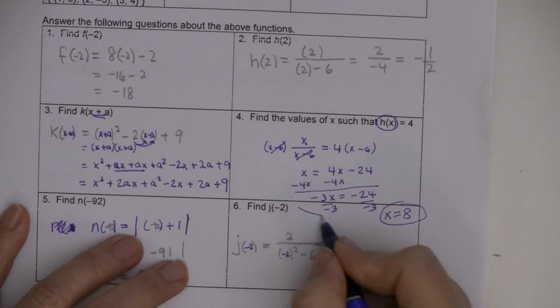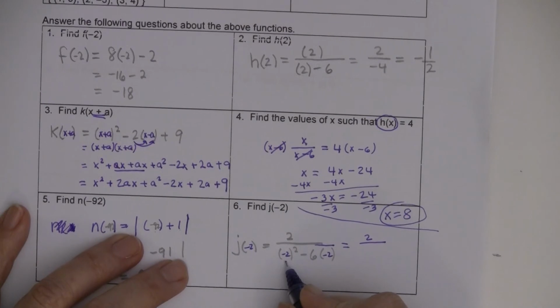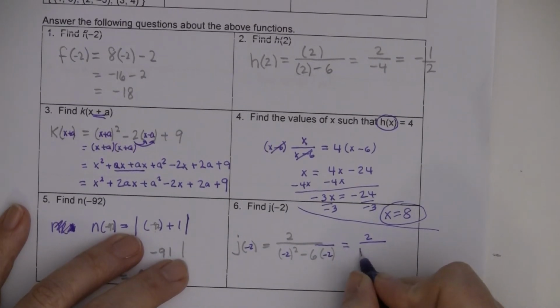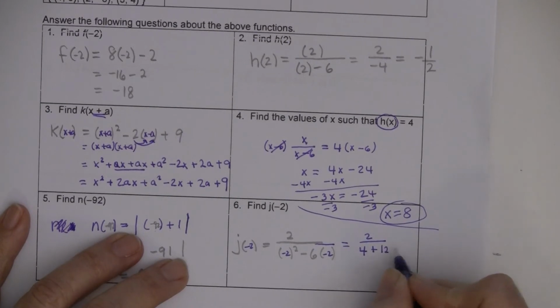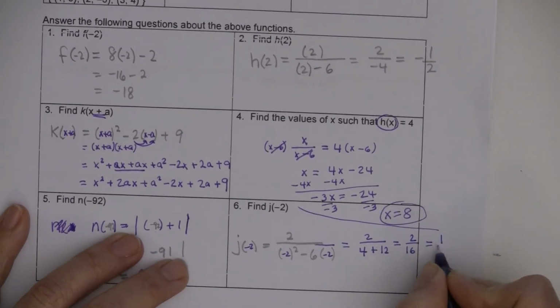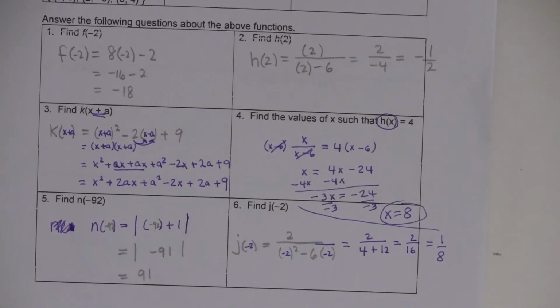So in the numerator, we're going to have 2. And in the denominator, negative 2 squared is 4. A negative times a negative is a positive 12. So this is 2 over 16, which is 1 over 8. And then that would be the answer to number 6 there.